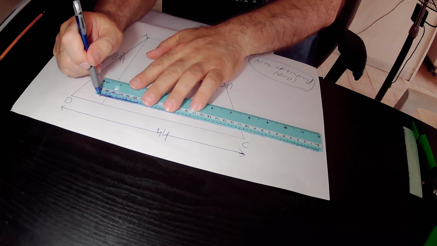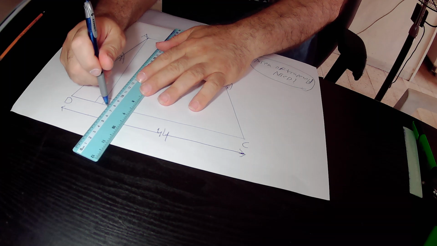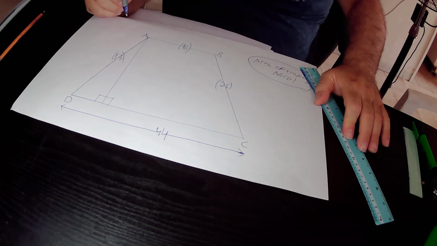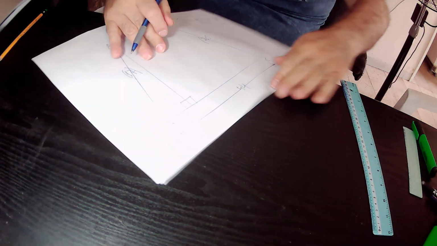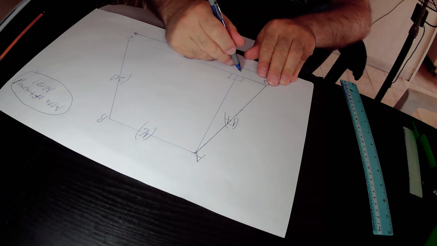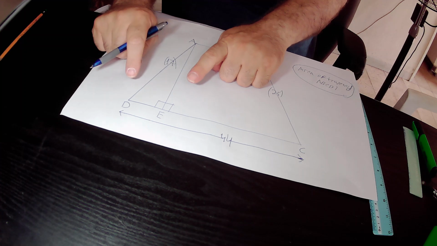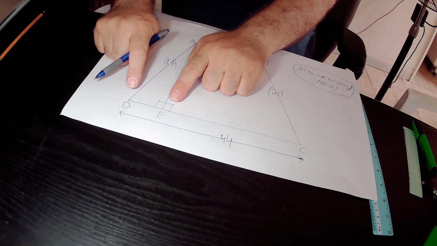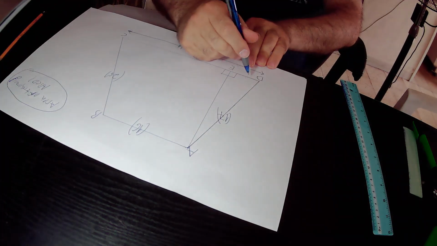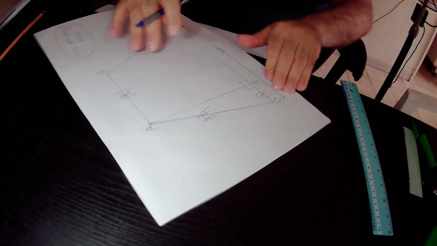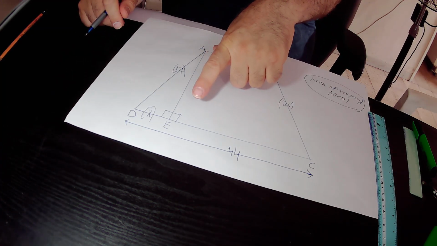So actually, this angle equals 90 degrees, and this angle also equals 90 degrees according to our construction. We define the touching point of the perpendicular from point A and DC. This point is point E. We will define the length of this line segment DE as x. And we will define the length of line segment AE as h.